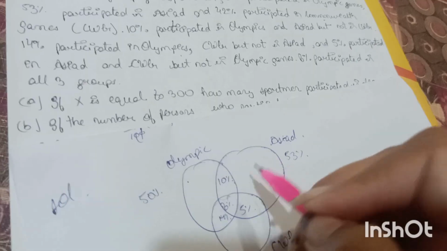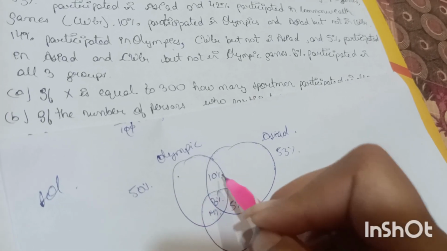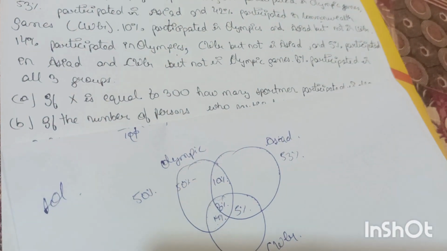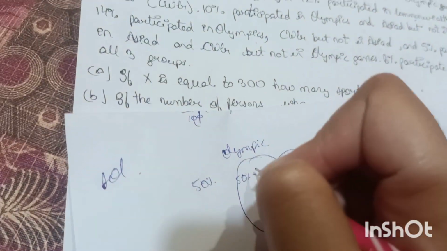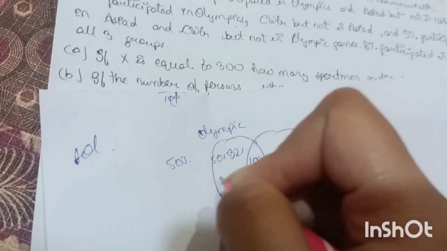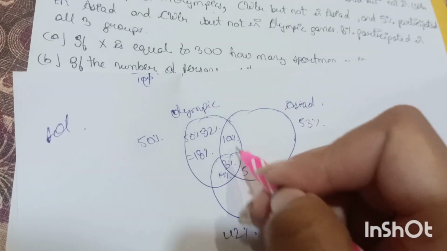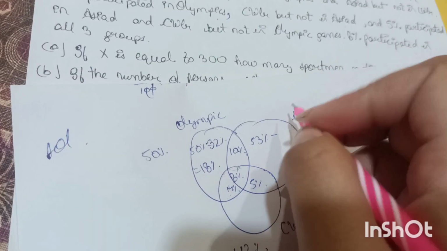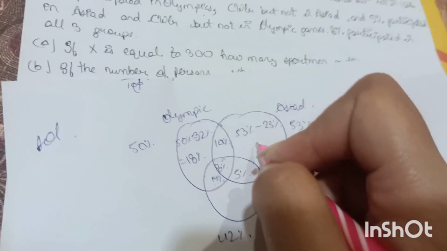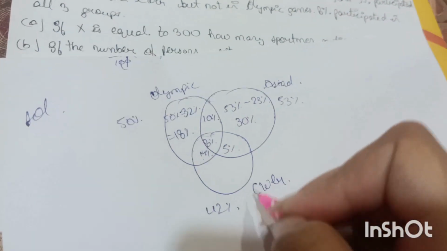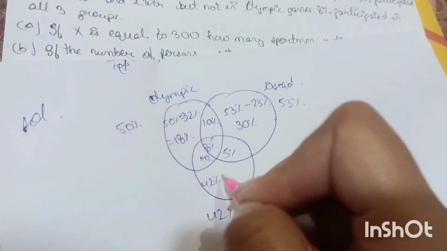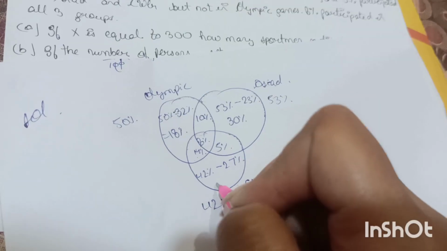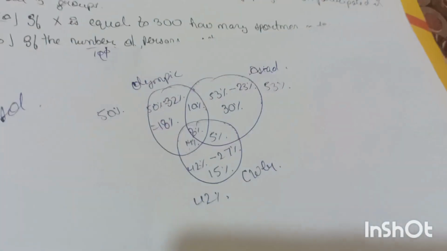If you have to find only Olympics, you take the total and subtract the overlaps. When you calculate, you get 18% over here. For Asiad, 53 minus 23% gives 30%. For Commonwealth, 42% minus 27% gives 15%. So your table is made.